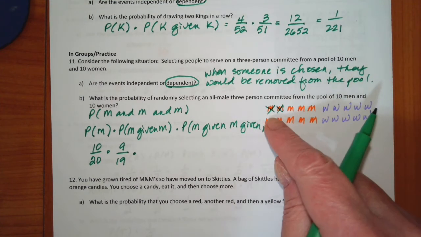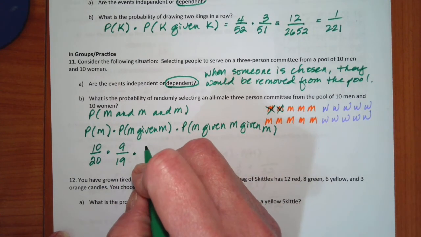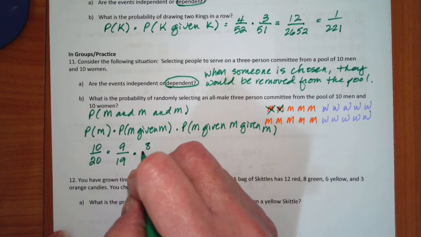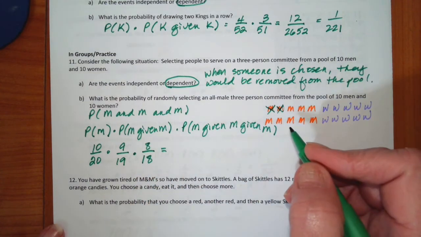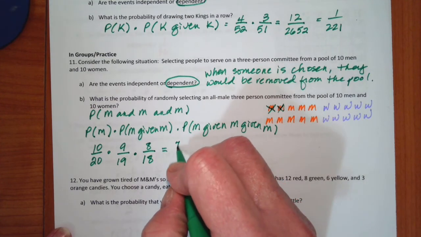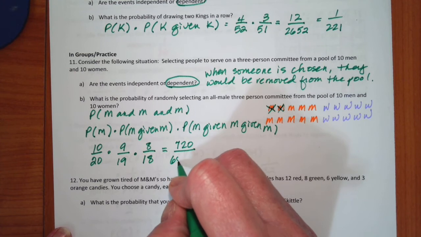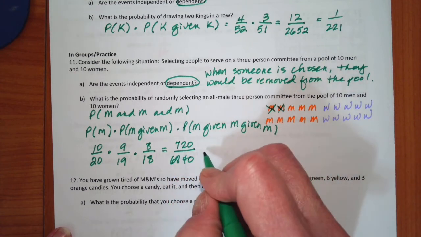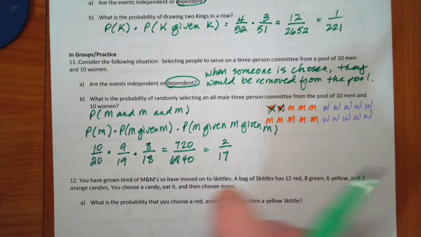Now, given that we've gotten rid of 2 men, or put them on the committee, I should say, there are only 8 men left, and there are only 18 left to select from. So once again, if you do that multiplication, this is 720 divided by 6840, which, believe it or not, reduces to 2 over 17.